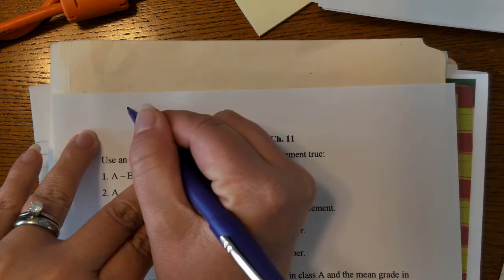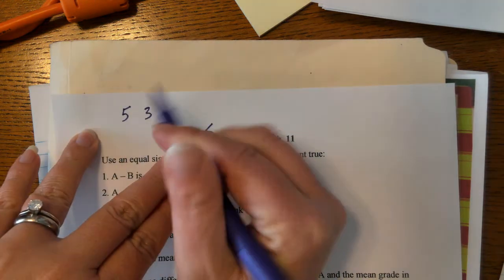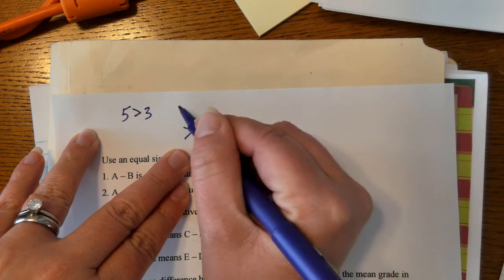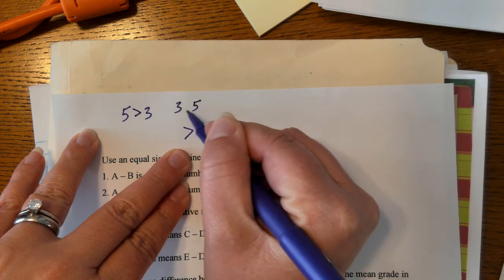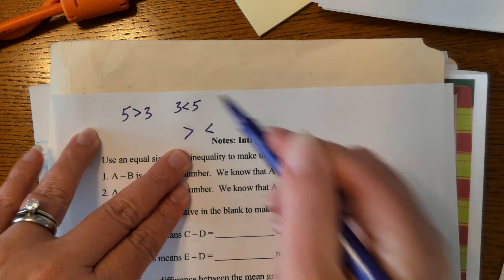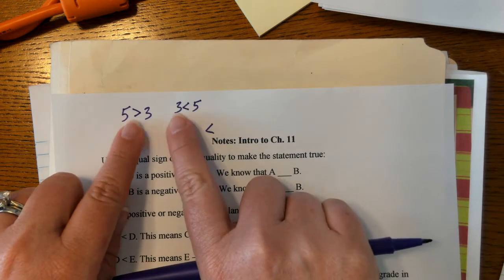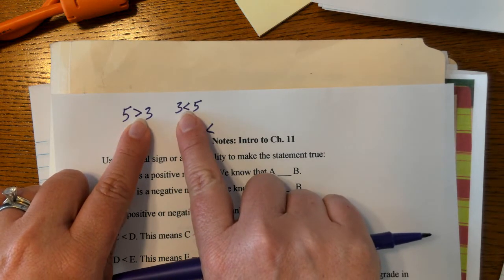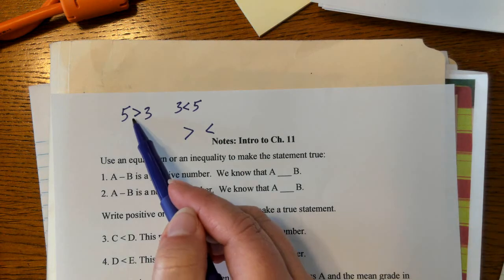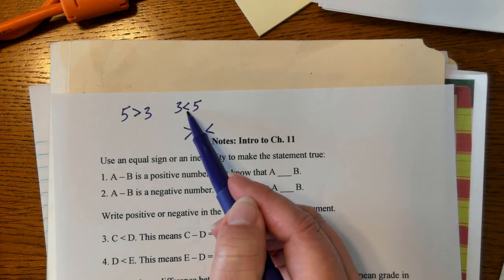Okay, so if I had the numbers maybe 5 and 3, 5 is greater than 3. It's going to open to 5 and point to 3. If I wrote it the other way, where 3 is on the left and 5 is on the right, I would say 3 is less than 5. So either way you write the numbers, it's opening to the 5 and pointing to the 3, but the way you phrase this symbol is different. If you write it this way, you would say greater than. If you write it this way, you would say less than.